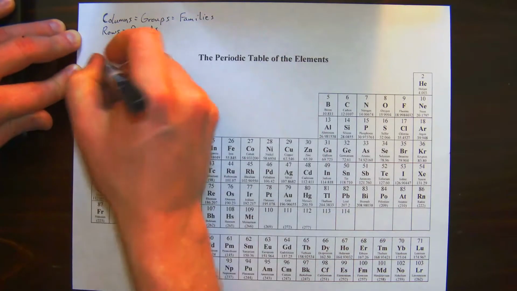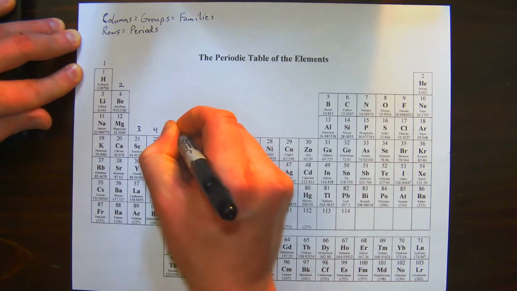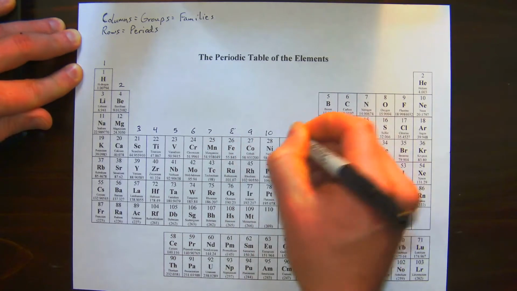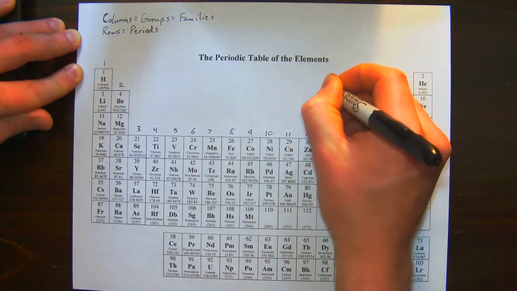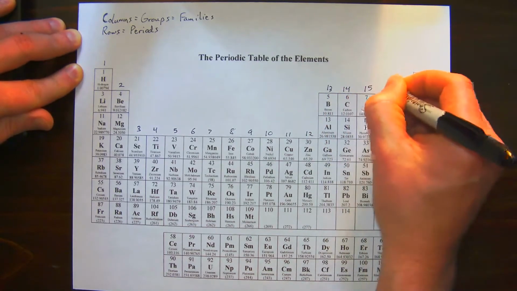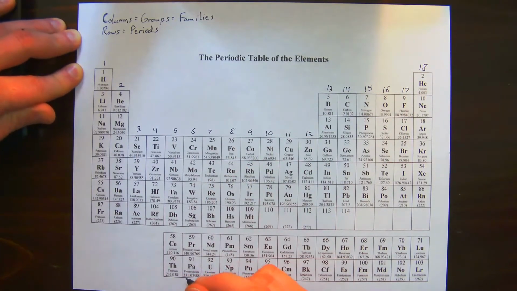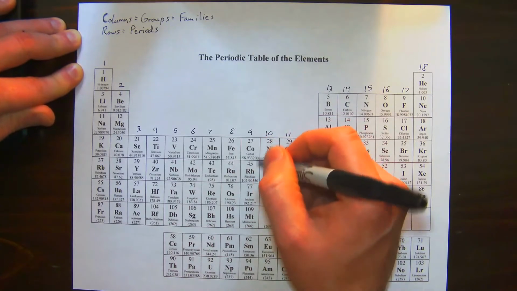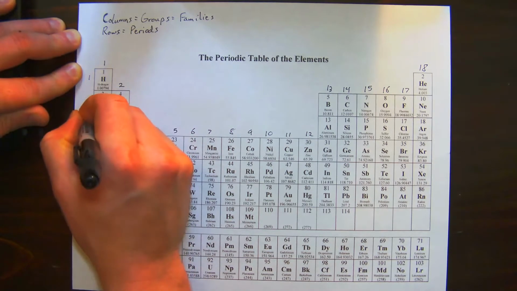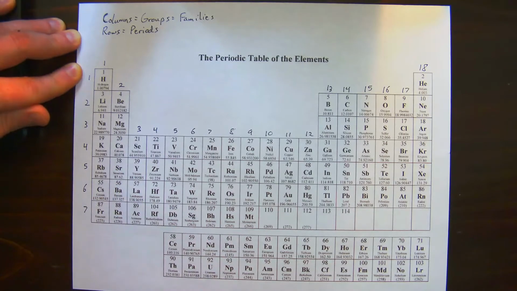The columns are numbered 1 through 18 from left to right. So if anyone ever references group 9 on the periodic table, they're talking about this column right here. The rows are labeled 1 through 7, top to bottom.